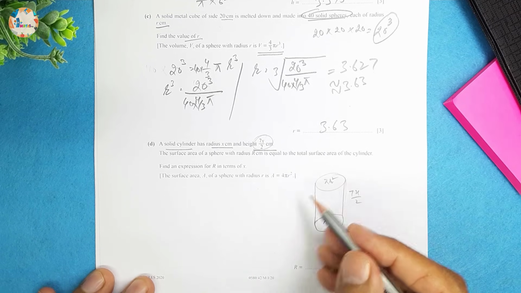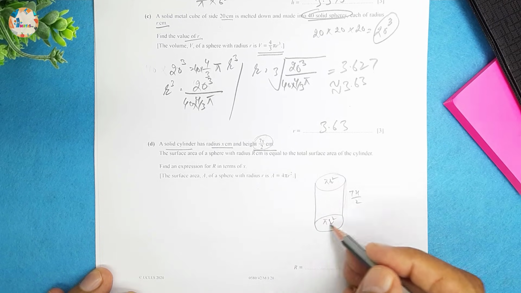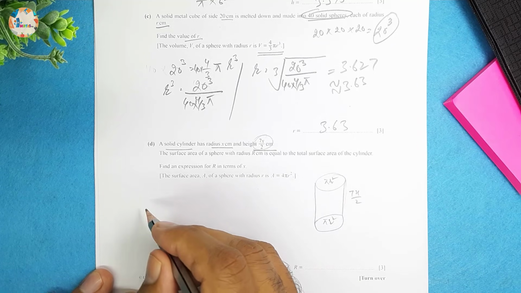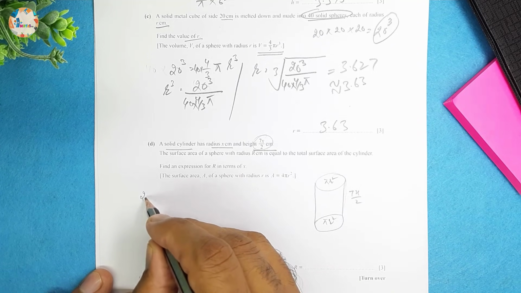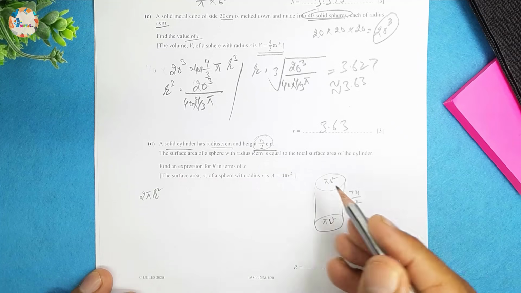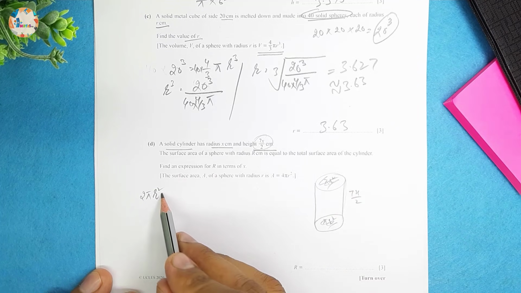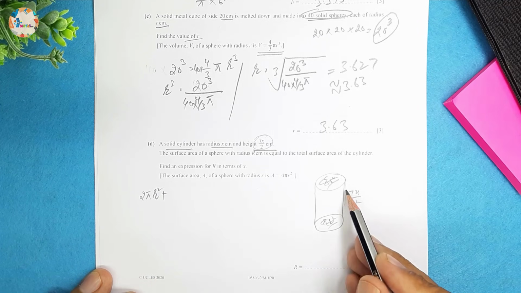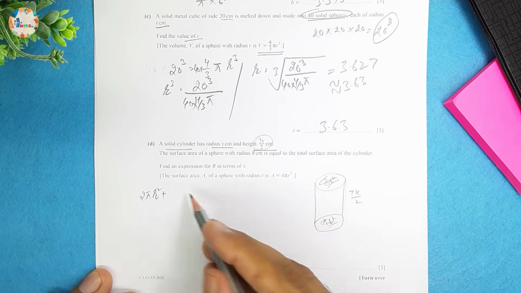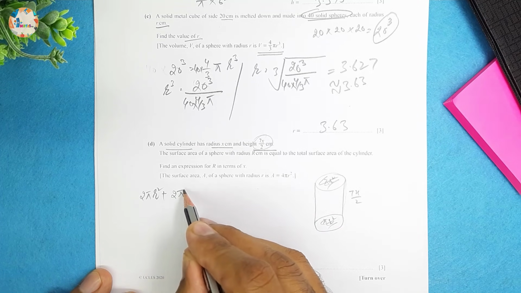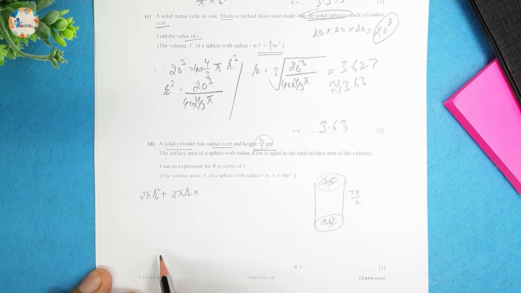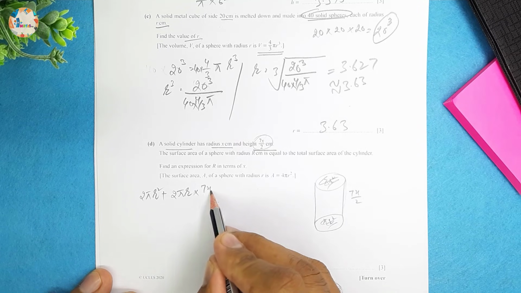Now we can find the total surface area, which will be 2πr², the top and bottom areas, and the other area will be the curved surface area, which is 2πr multiplied by 7x/2.